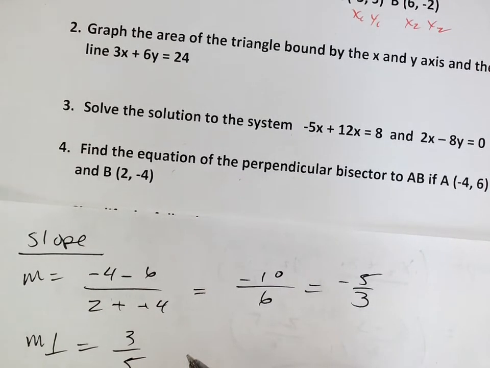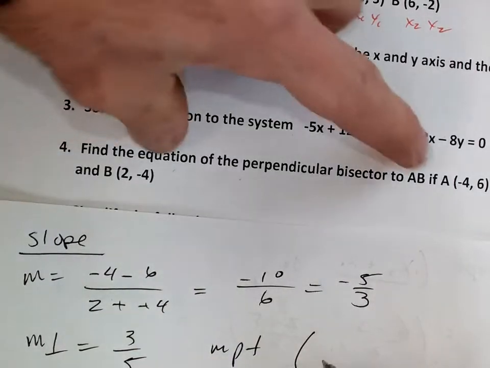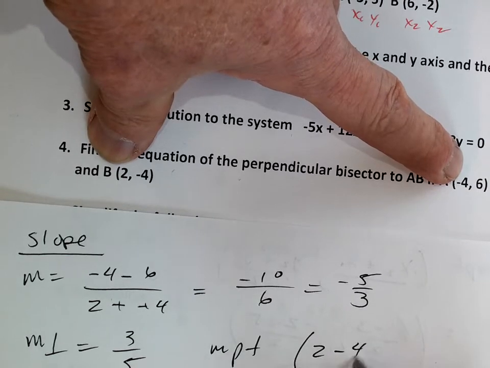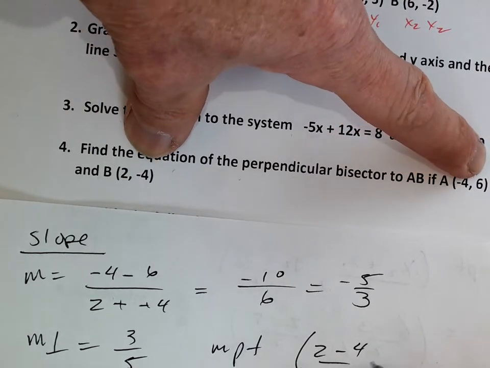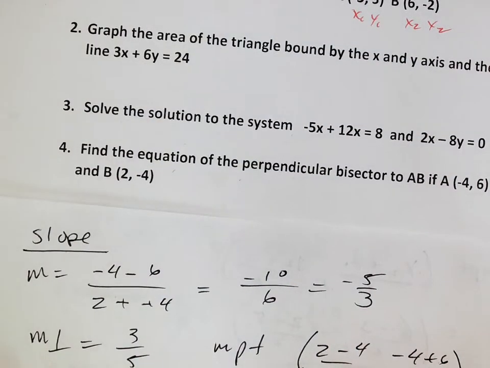And then what I want to do is find the midpoint. Midpoint would be to add and do the average. 2 plus a negative 4 over 2, and then negative 4 plus 6 over 2. That's negative 2 over 2, which is a negative 1, and 2 over 2, which is a 1.